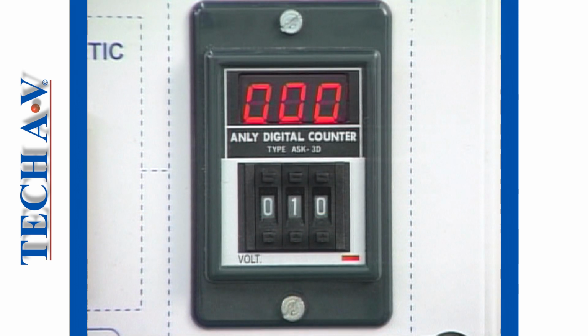So far, so good. After the break, we'll return to add a further stage of automation to our sorting machine.